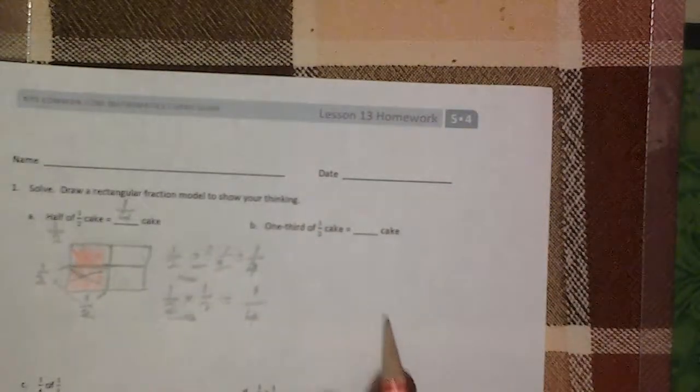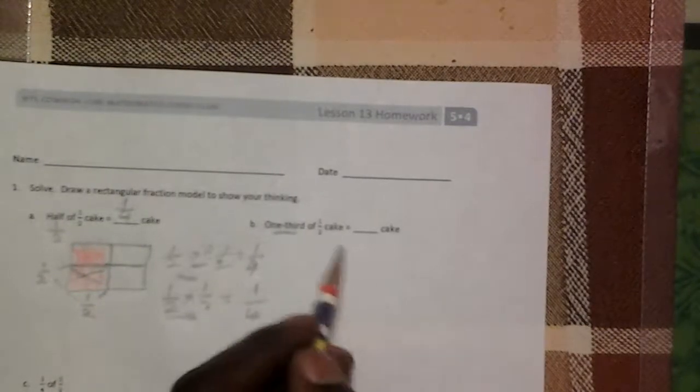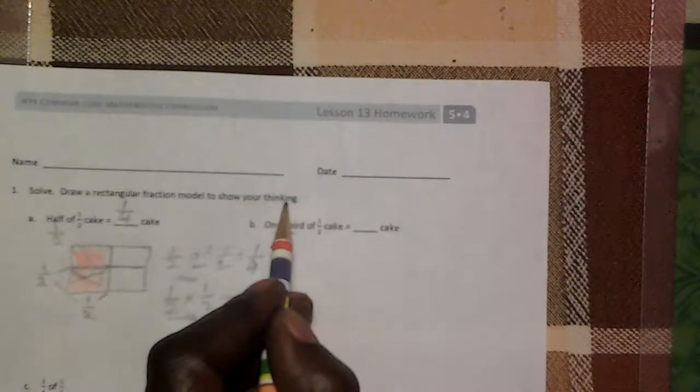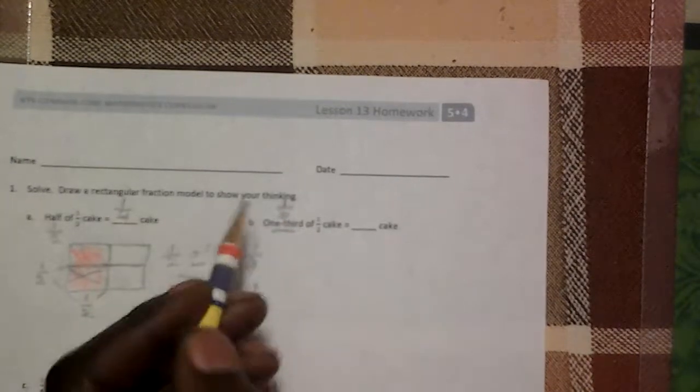So let's go on to the next one. It says 1/3 of half a cake. So how do we write 1/3? What is 1/3? It's 1/3. You got it. So here we go with another rectangle cake.